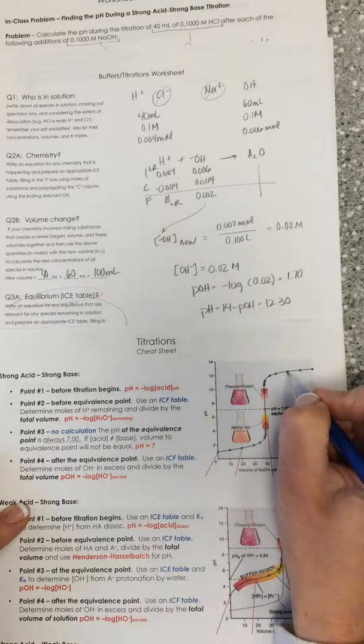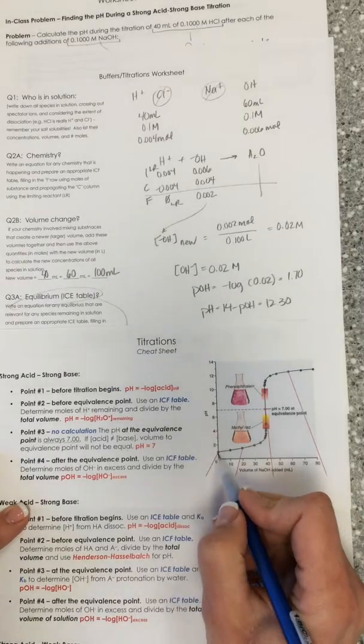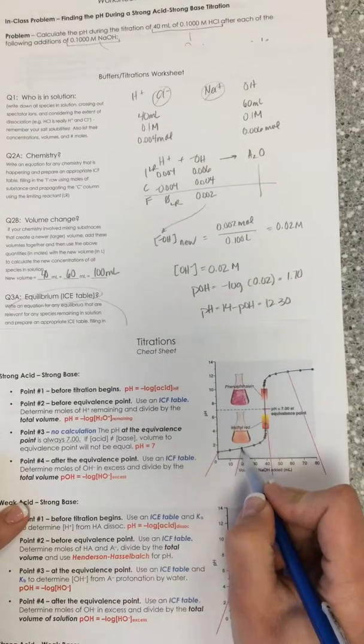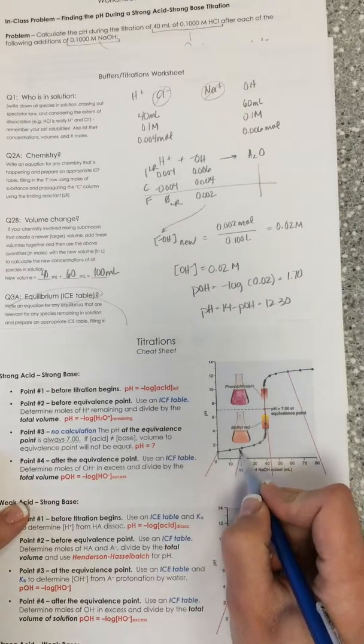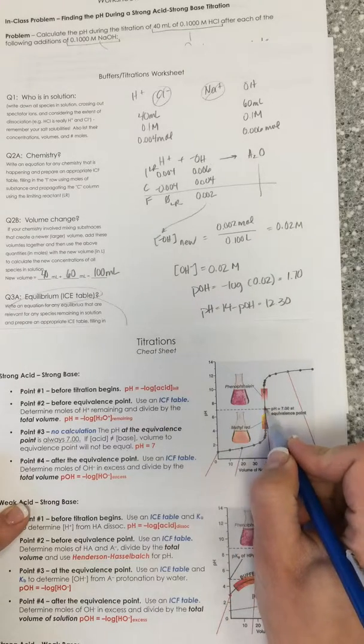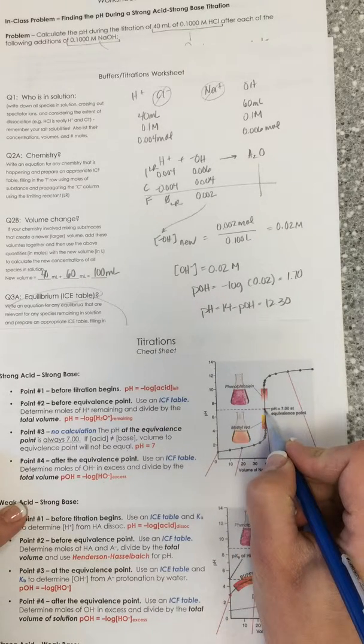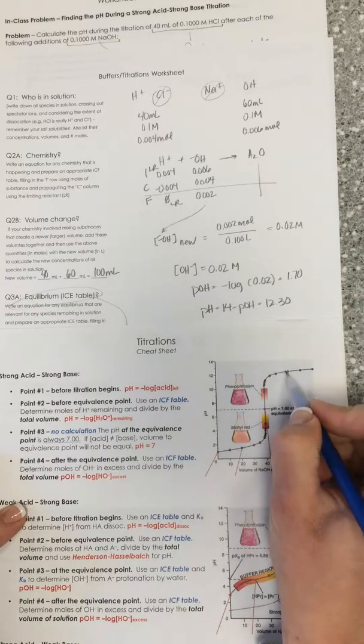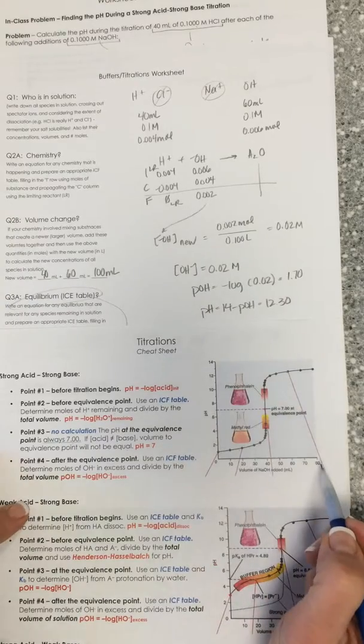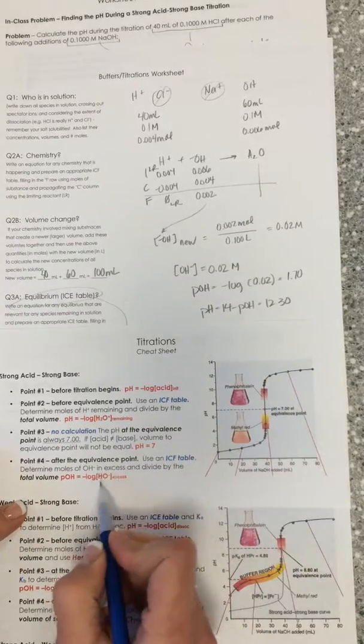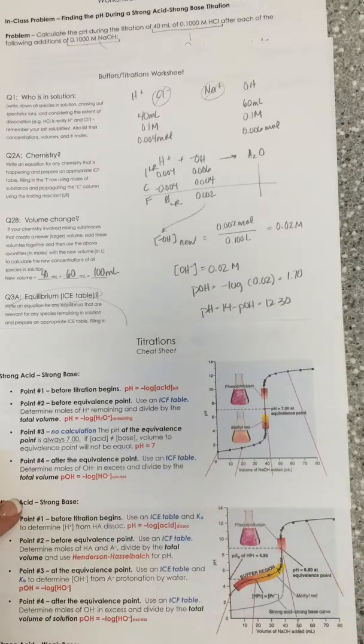Okay, but we can see that that's this point all the way up here. Before we started, low pH, started our titration, slightly increasing pH. pH will always be 7 with a strong acid, strong base at the equivalence point. And past the equivalence point, the pH is determined by the excess concentration of titrant, in this case hydroxide, that we've added.